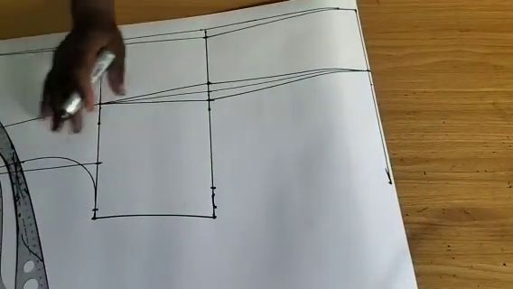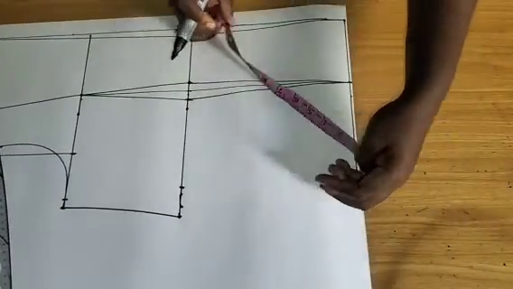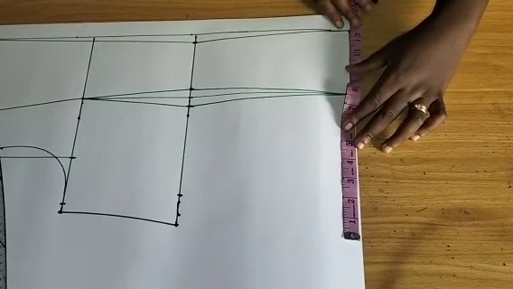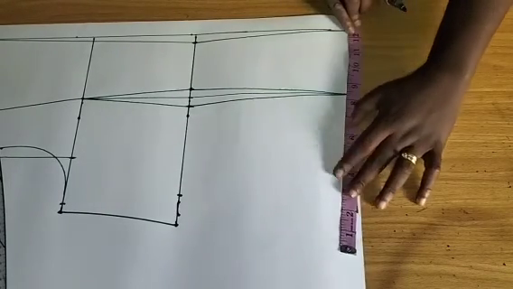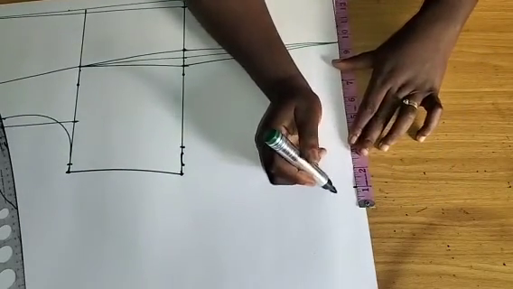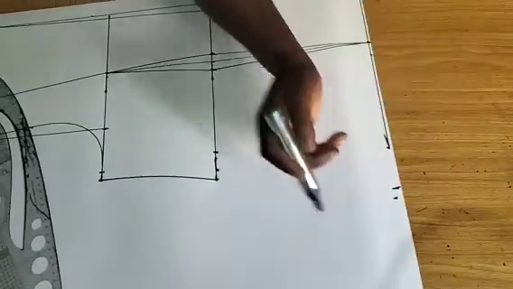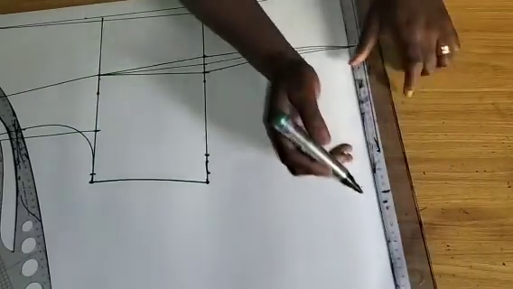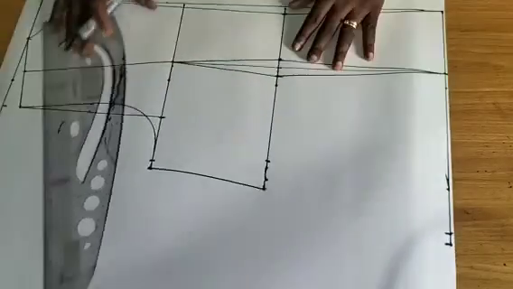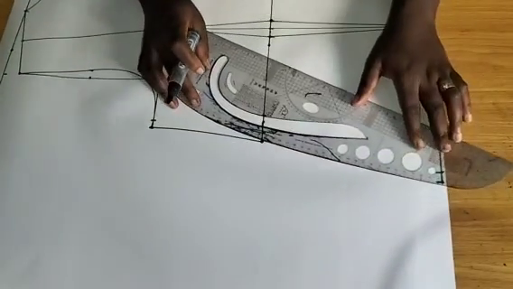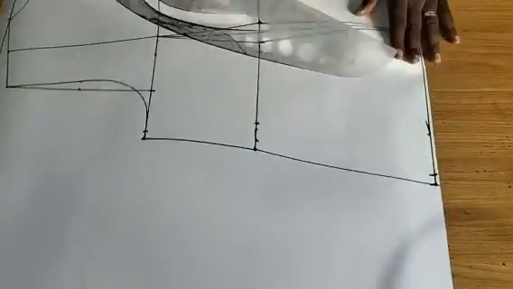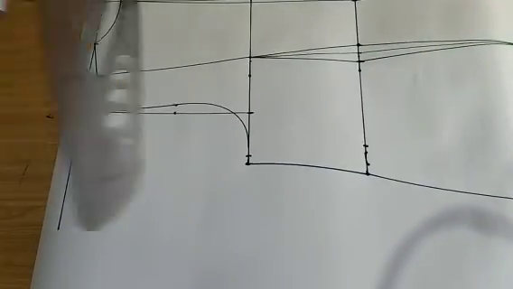So once I've done with that, I'll come over to my hip. So my hip divided by 4, I have 12 and a half. So I'm going to mark the 12.5, and I'll add half an inch of ease as well, making it 13 inches at the hip line. So I'll now go ahead and connect my hip measurement this way. Okay, so that becomes my jacket for the back.